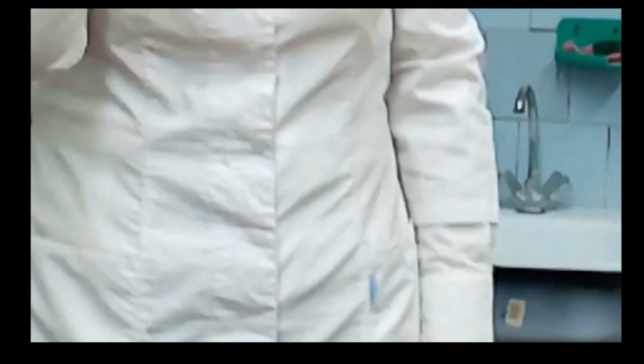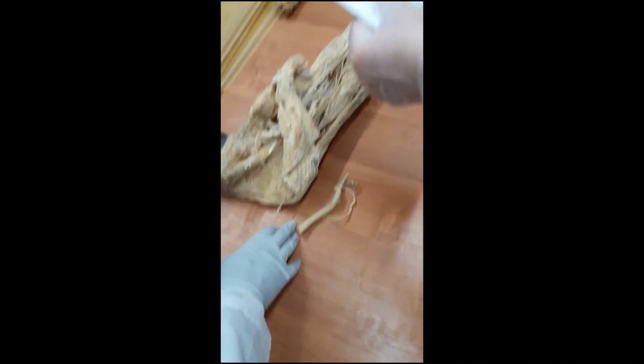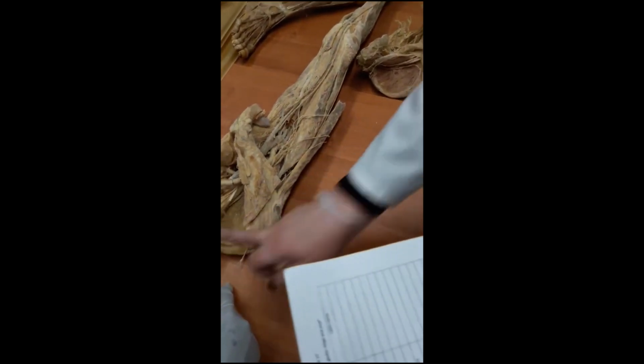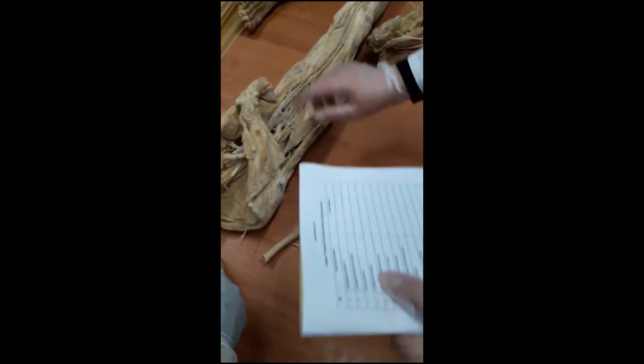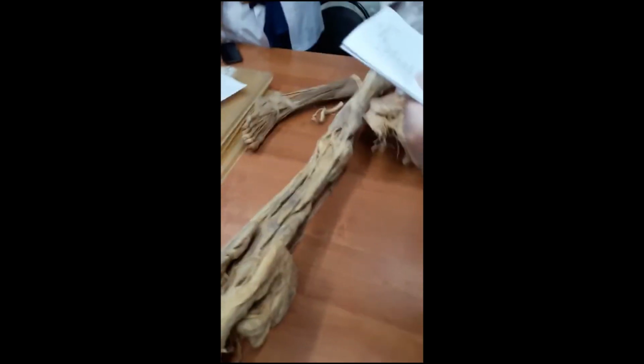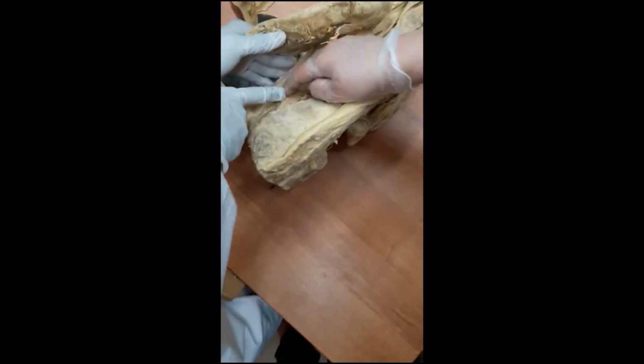The next lesson has a control. Iliopsoas. Okay. Iliopsoas. Psoas major, Latin name musculus psoas major. Iliac muscle. Piriform muscle. Look. Piriform, maybe on this cadaver. Piriform muscle. Great gluteal muscle. Lesser gluteal muscle. Middle, medial gluteus. Tensor muscle of fascia lata. Iliotibial tract.